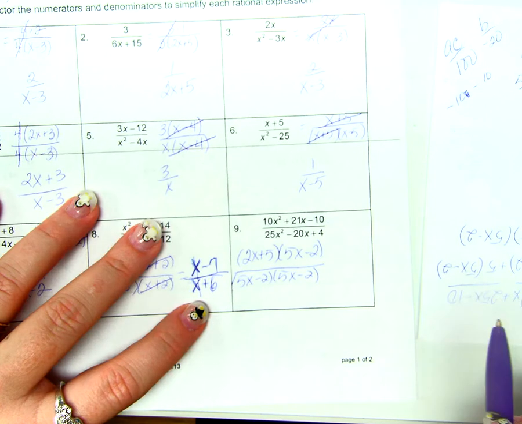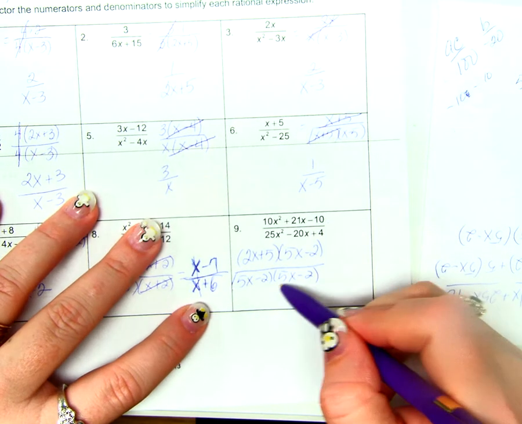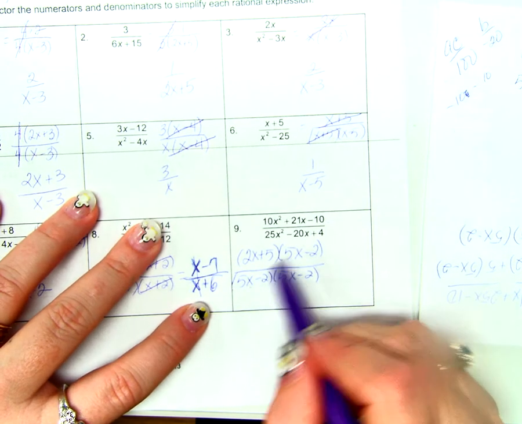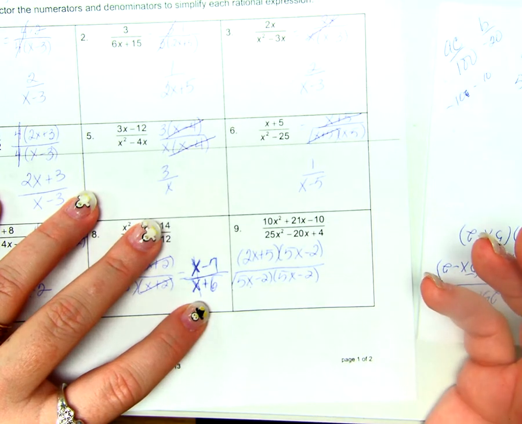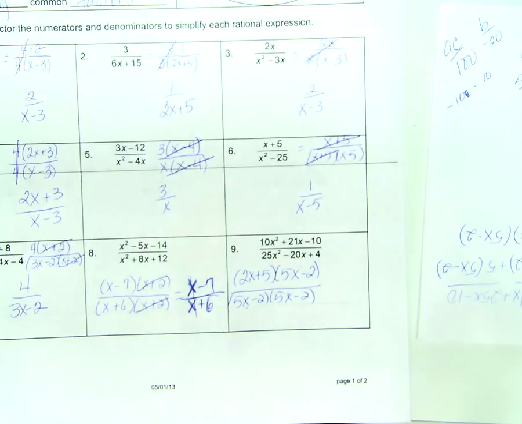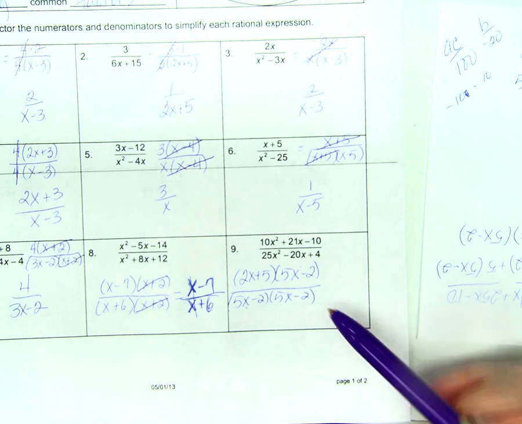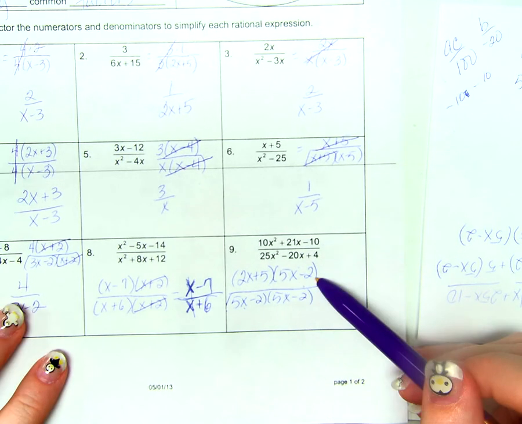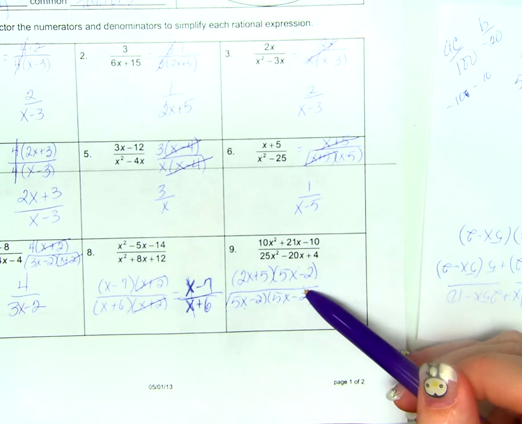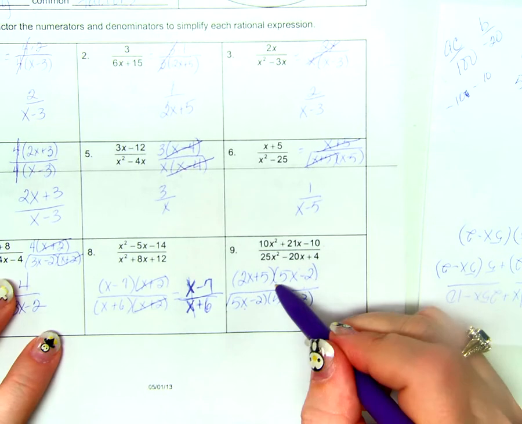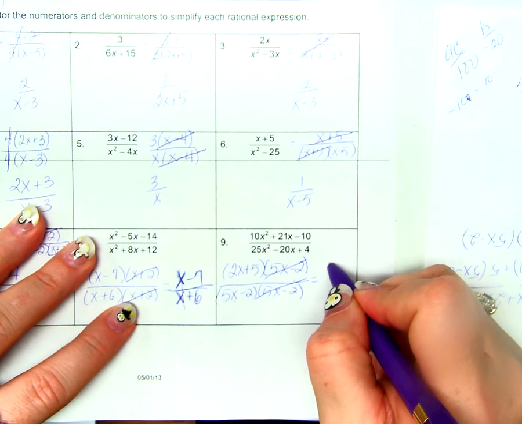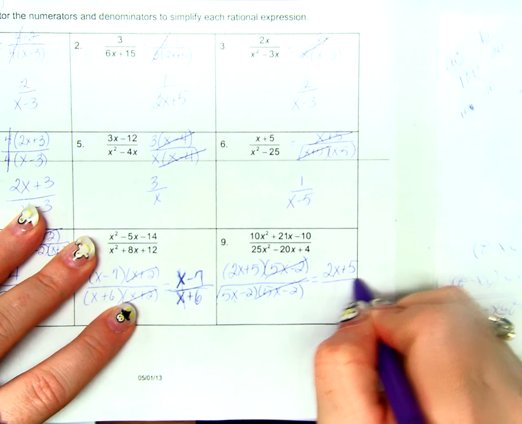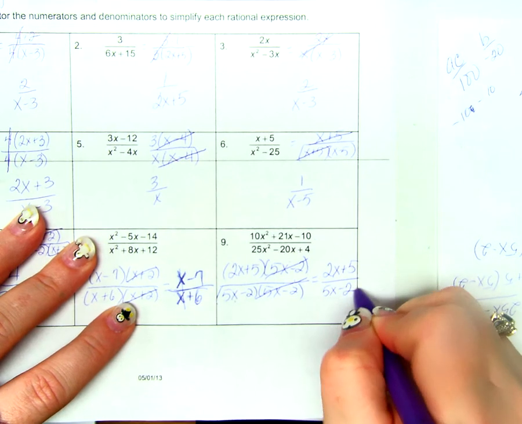And? But there's 2 down here. Can't I cross out all 3? Why not? I can only take out a 1, right? And to get a 1, I need 5x minus 2 over 5x minus 2. That's 1. So my answer is 2x plus 5 over 5x minus 2.